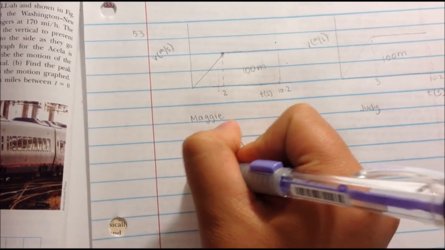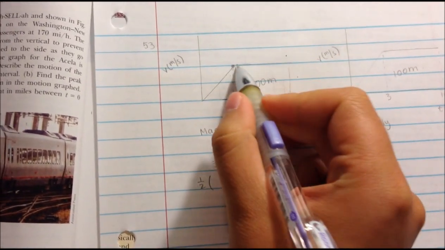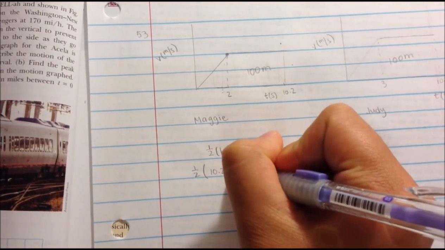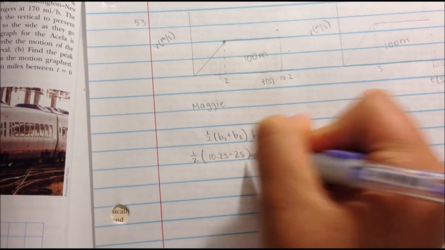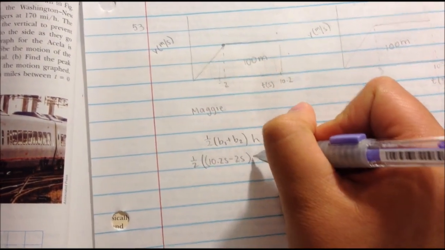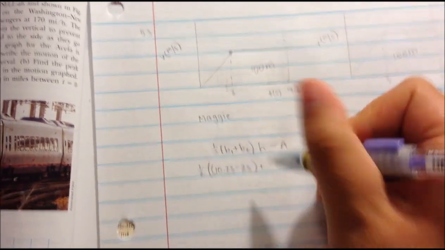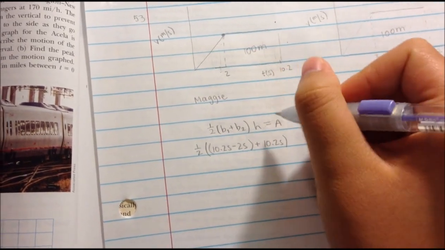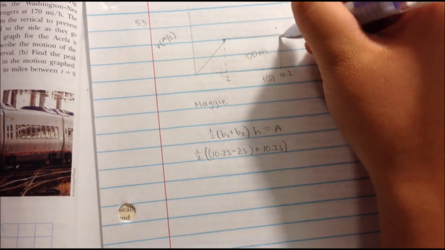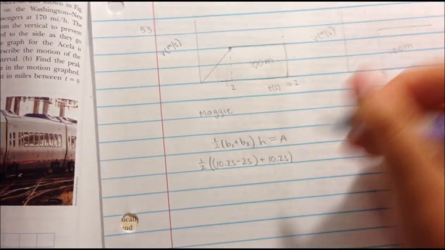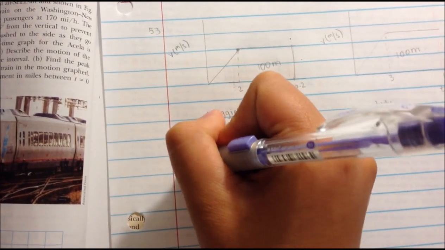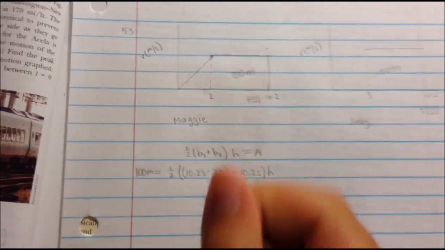Here, half of the first base will be 10.2 seconds minus 2 seconds, and the second base will just be 10.2 seconds. Then the height will be what we're trying to find, the y value. The area we already know is 100 meters. In the 100, the displacement was 100.